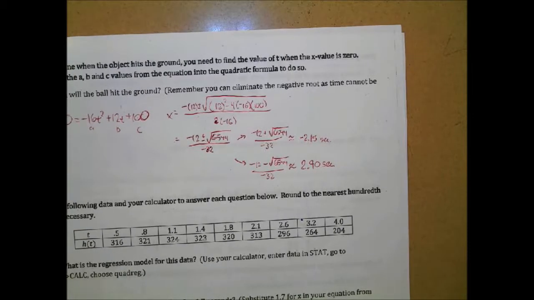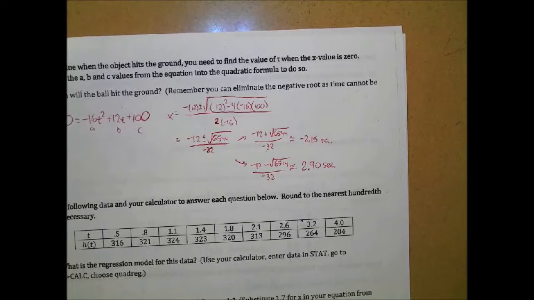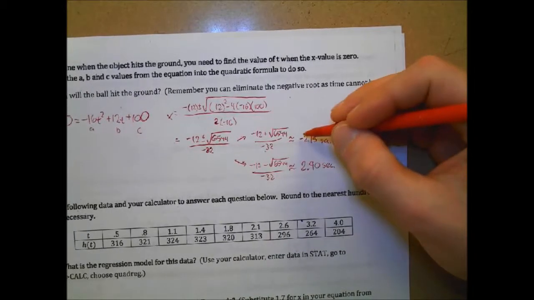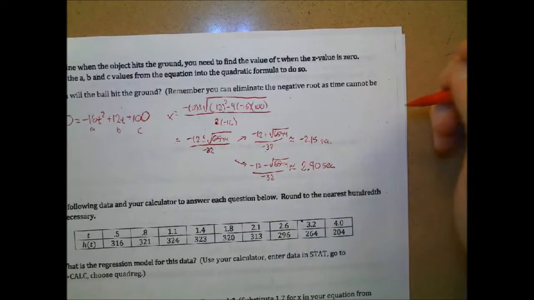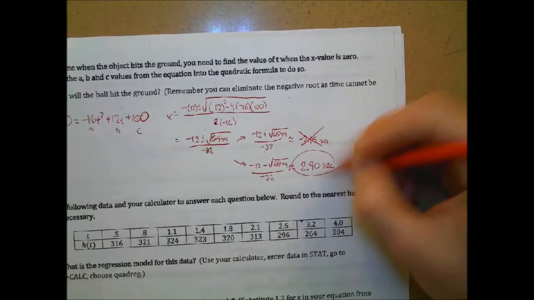There we go. Okay. So we simplify that. I get two answers. Do both of these answers make sense in the context? No. Which one should I throw out? The negative one, because why? Yeah, we don't have a negative. We don't have negative time. Okay. So the ball hits the ground at 2.90 seconds.